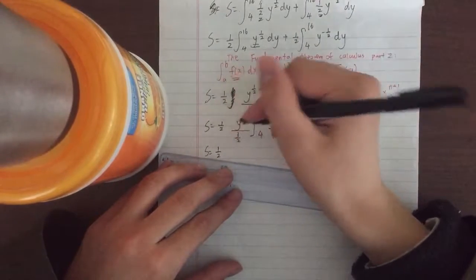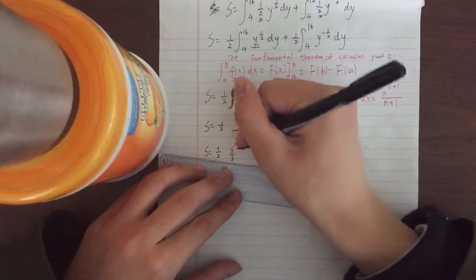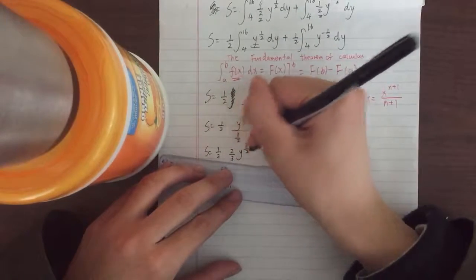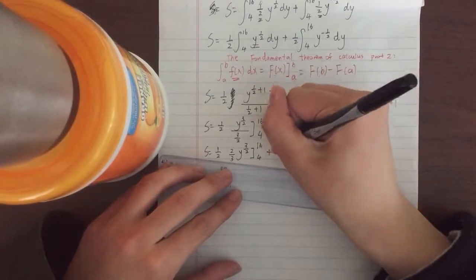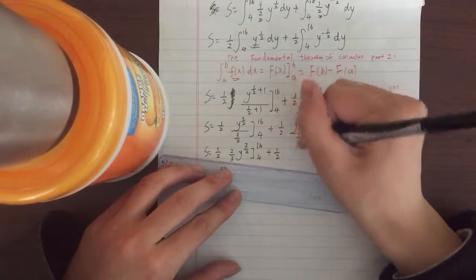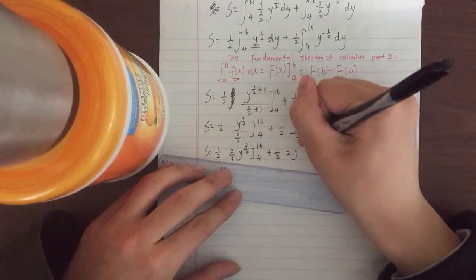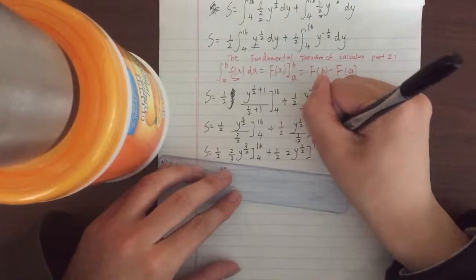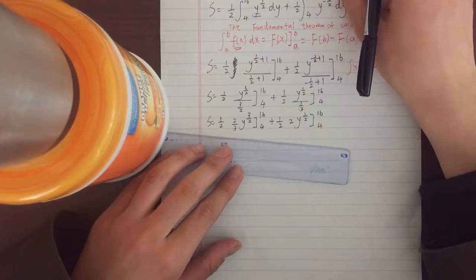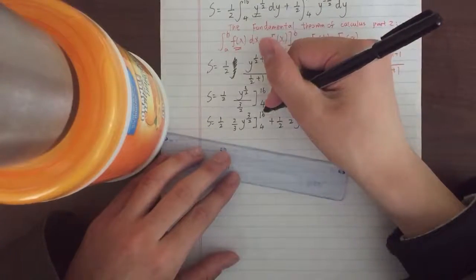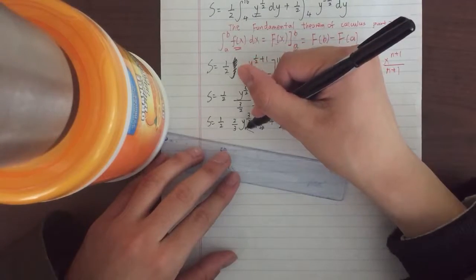So we change 3 over 2 to 2 over 3 times 3 over 2, and plus 1 over 2, we change it to 2 here, times 1 over 2, 16 and 4. Okay, and now we just need to plug the upper limit and the lower limit into this one here.